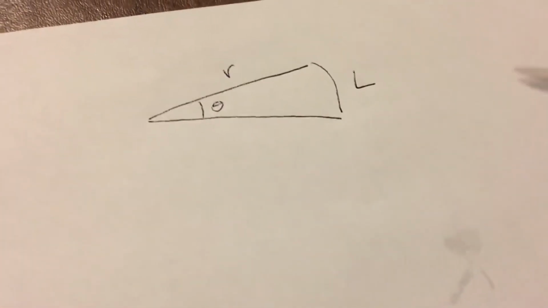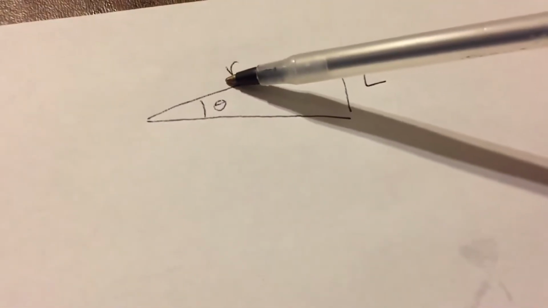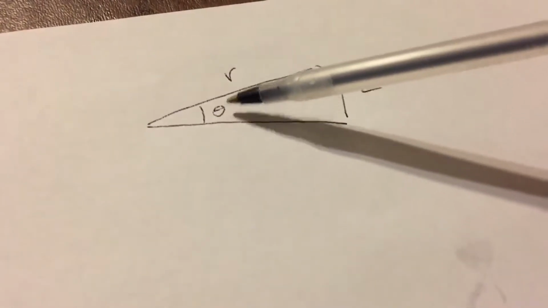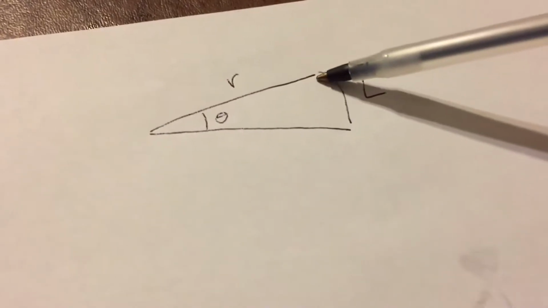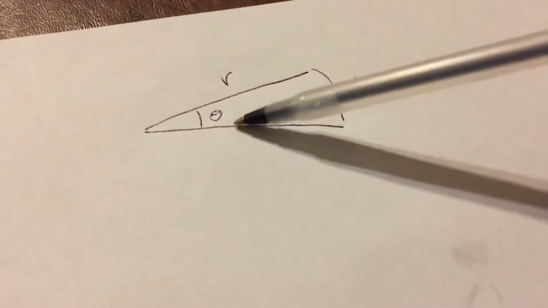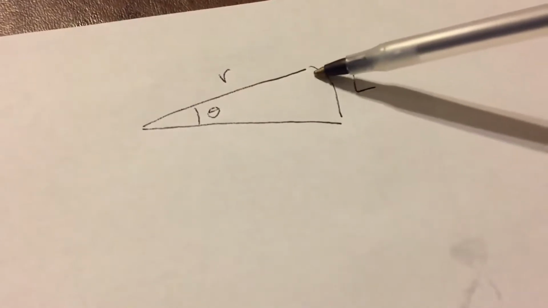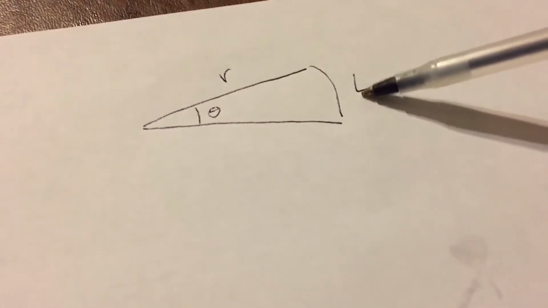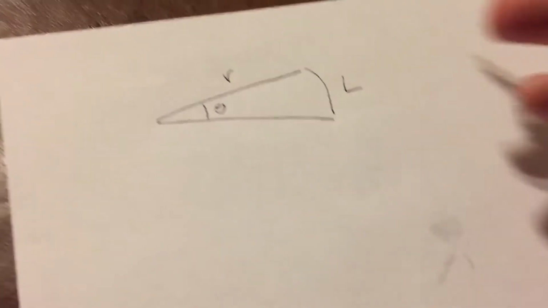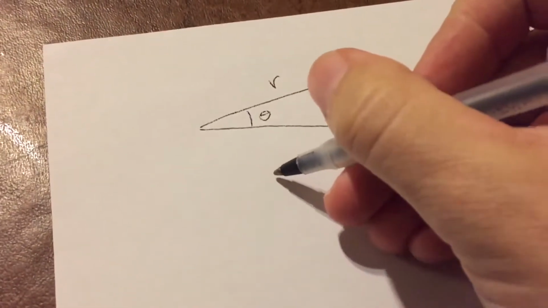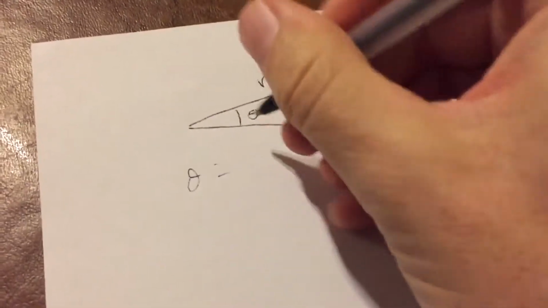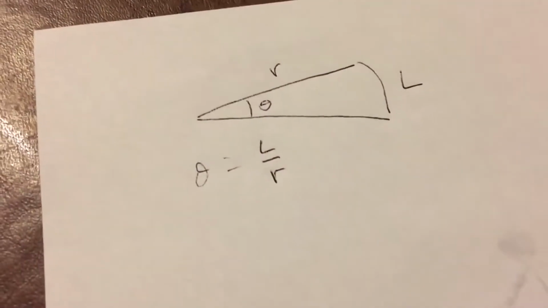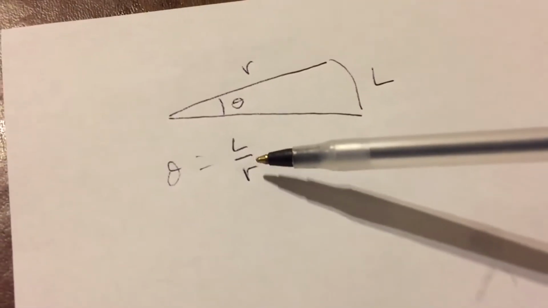Okay, so we're starting with the main idea here, the relationship between the actual size of something, the angular size of something, and how far away it is. So this is like a part of a circle of radius r, and if the object appears to be some angular size, and it actually is an actual size L, then we can say theta equals L over R in radians. So this is the main principle that we're going to use.